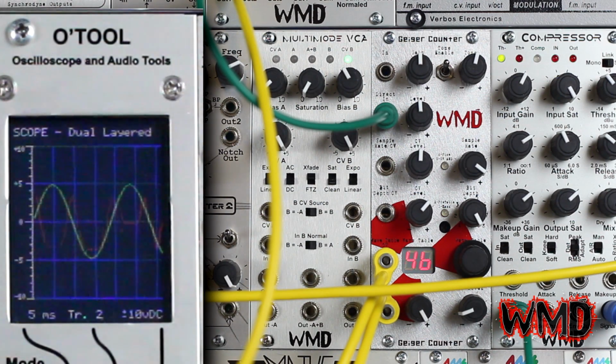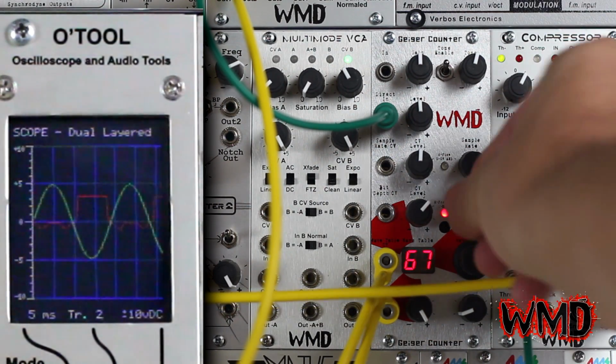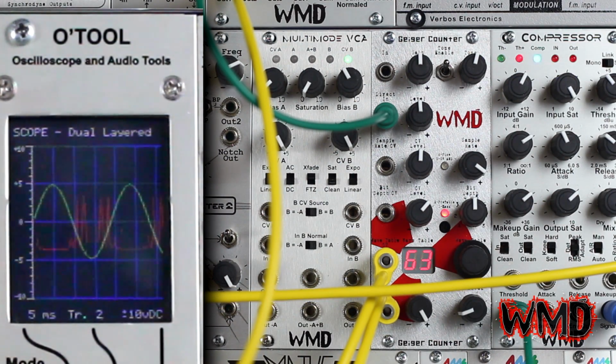When using both modes at once, the sample rate and bit depth knobs will be orange. You can cycle through every combination of green and red by continuing to push the wavetable knob.